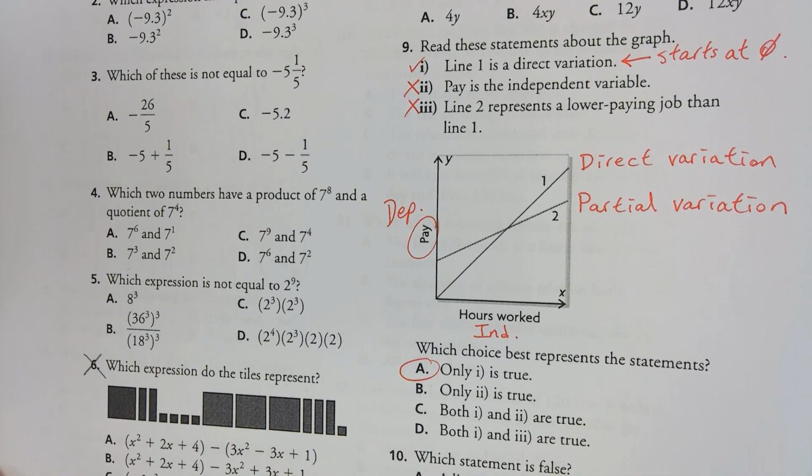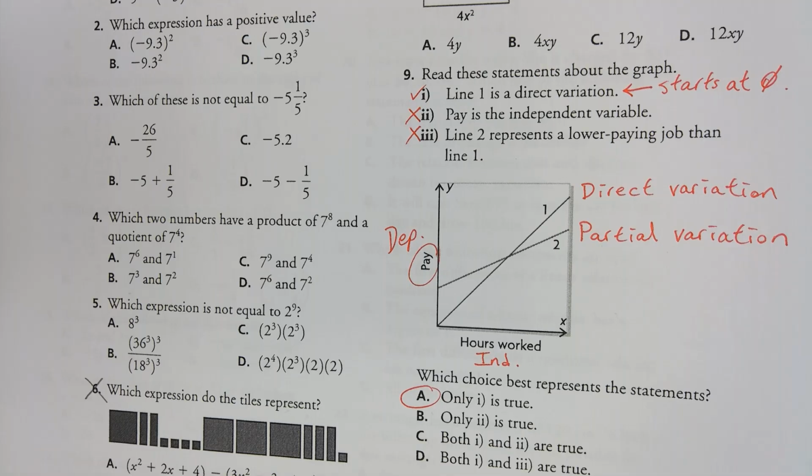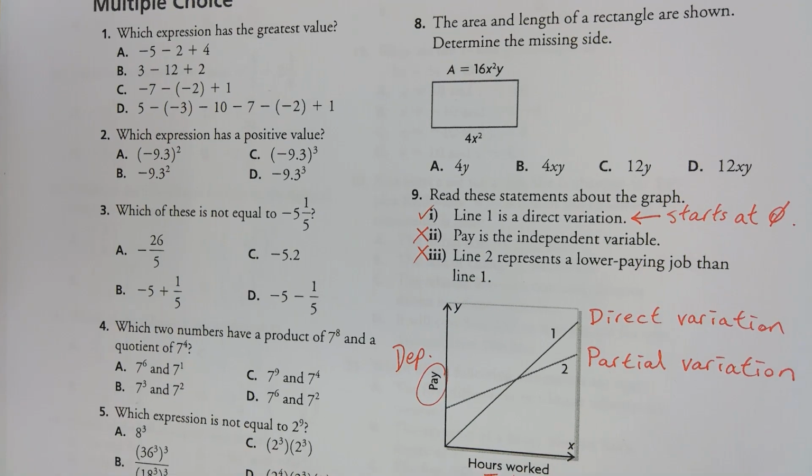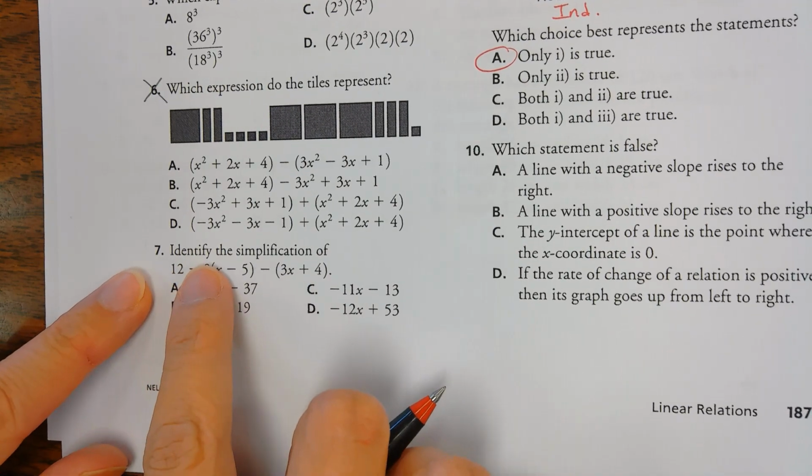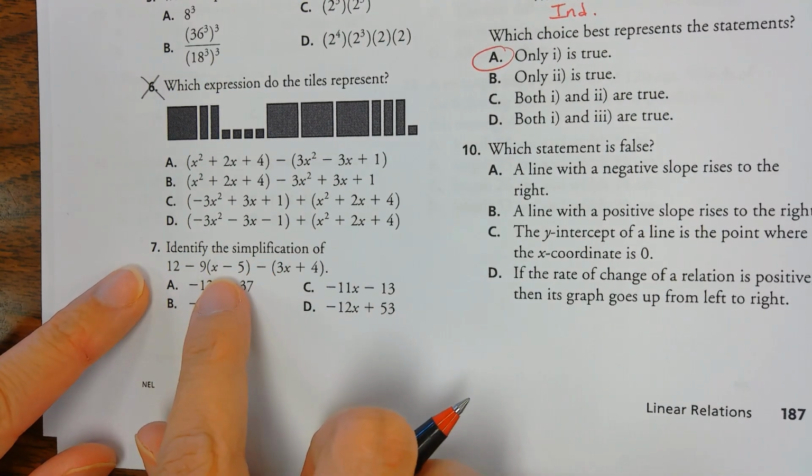Any one of these? From question 1 to 10 in the multiple choice, are there any that you want me to discuss? Yeah. 7. Okay. Identify the simplification of this.